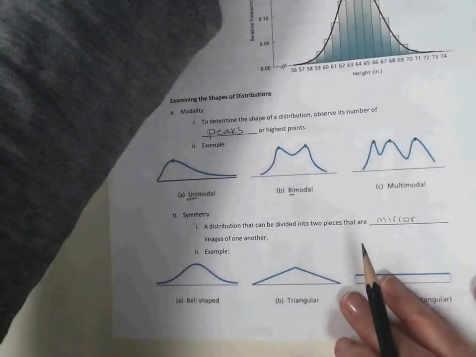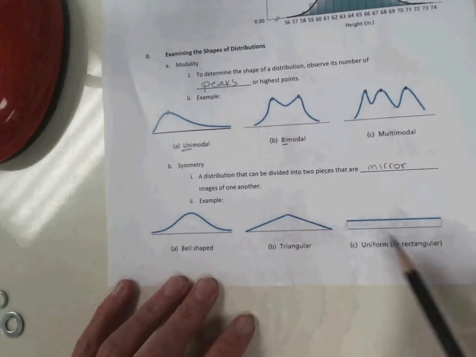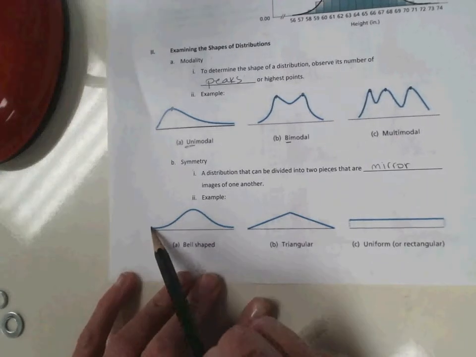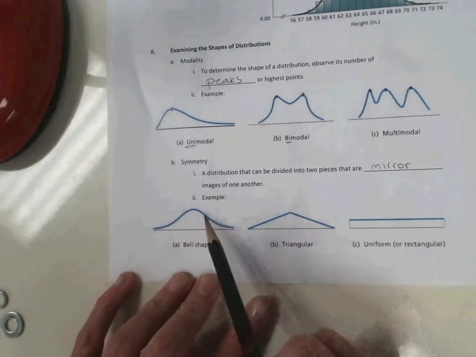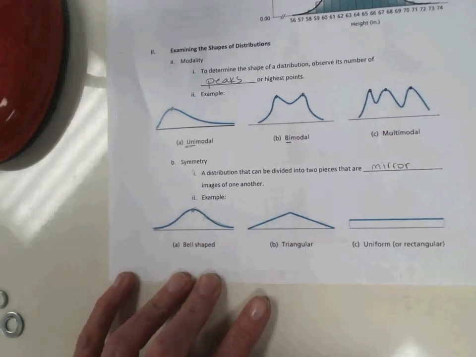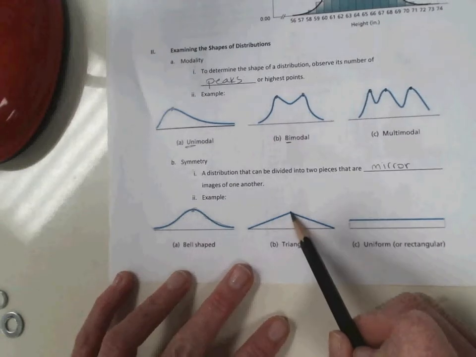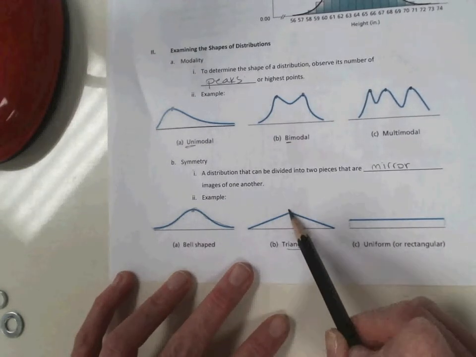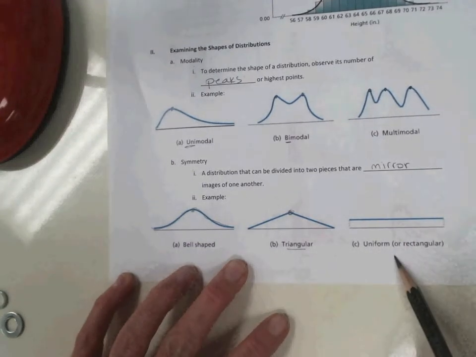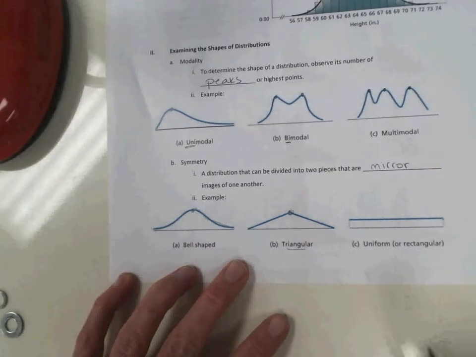So you can see our three different categories for symmetry would be bell-shaped, which makes that nice smooth curve with the unimodal, one peak in the middle, and then triangular symmetry, and again this one is unimodal, and then uniform or rectangular. There are no modes here.